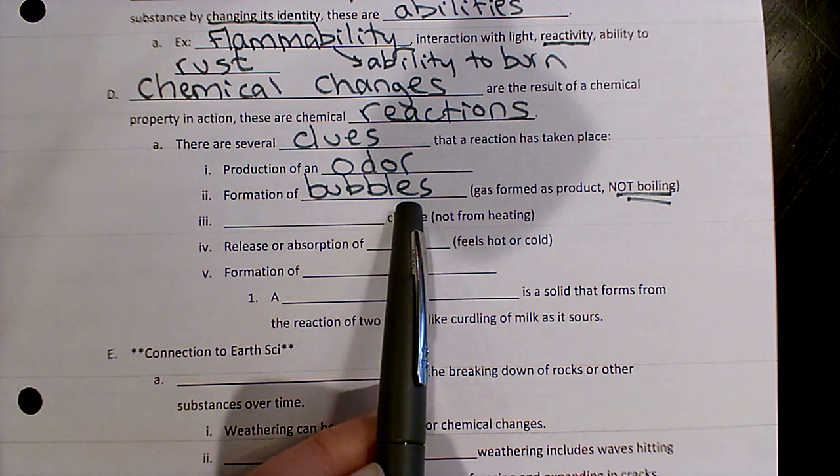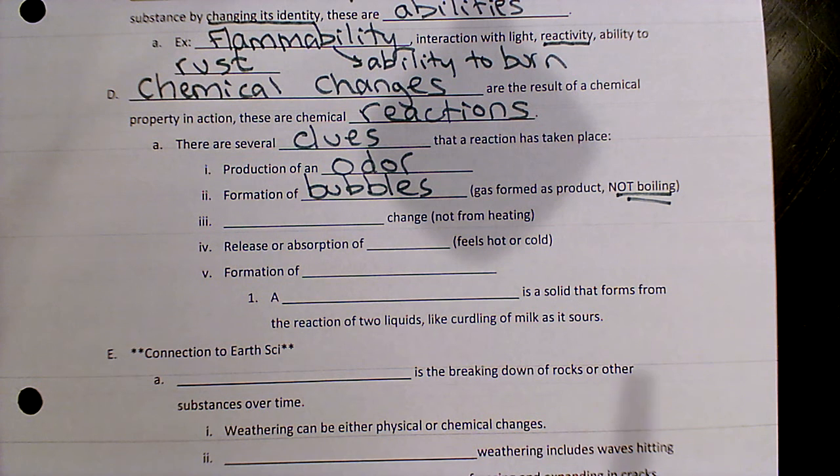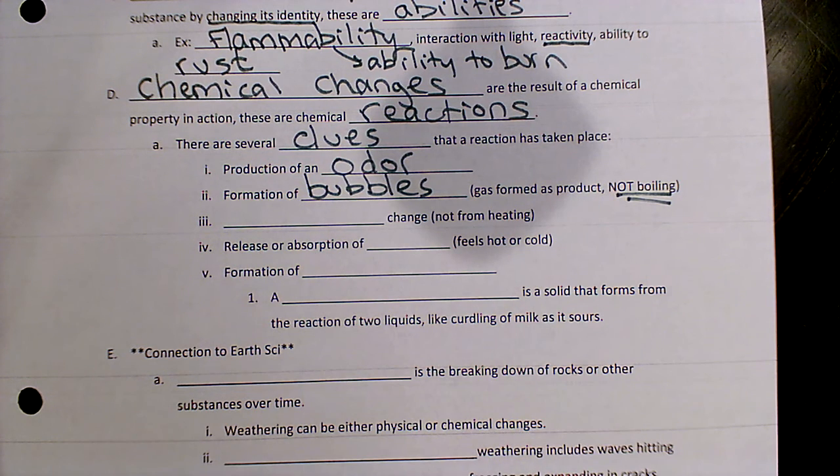It's from the reaction. Or if any of you are bakers, if you add yeast to dough and give it time, it will produce bubbles. That's a chemical reaction taking place. Or really anytime you bake anything like a cake or bread, those little air pockets are there because it's a chemical change that's producing those bubbles. So we're producing some product of the reaction that is a gas, and the gas is the bubbles.